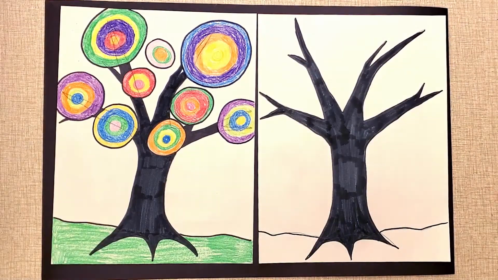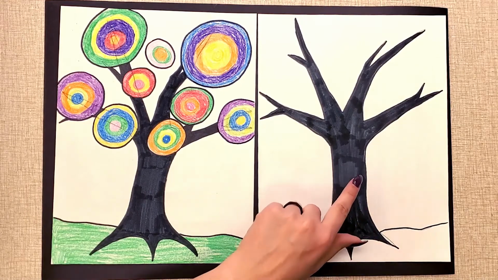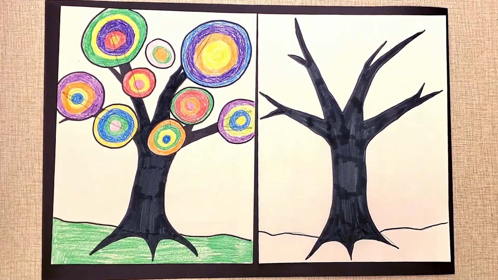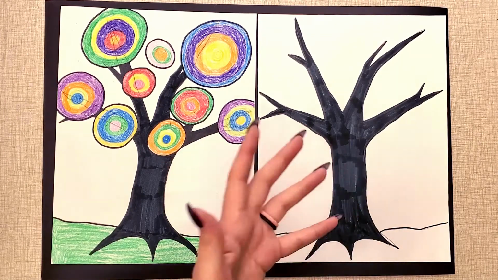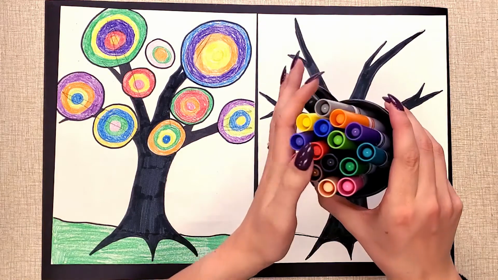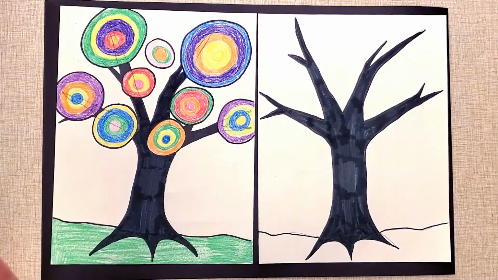All right, so now I have it all colored in. Something that will be different about this one from this one is when I do my circles on this new one, they're going to be behind the branches rather than in front. So again, if you prefer one over the other, then you just decide. I have a whole bunch of colors here in my cup, and I'm just going to choose one at a time.